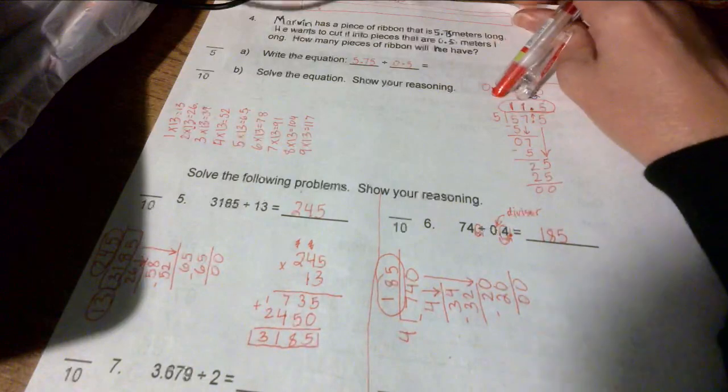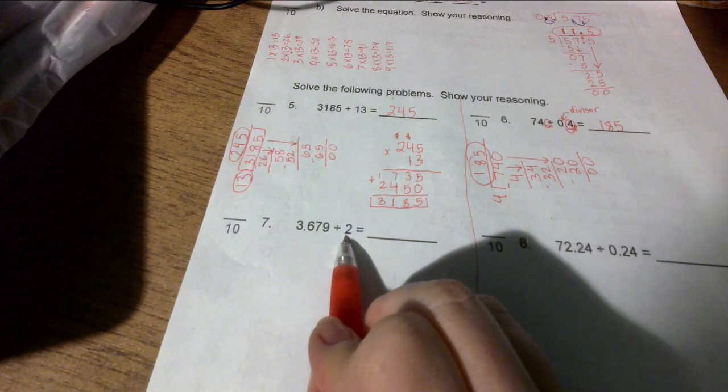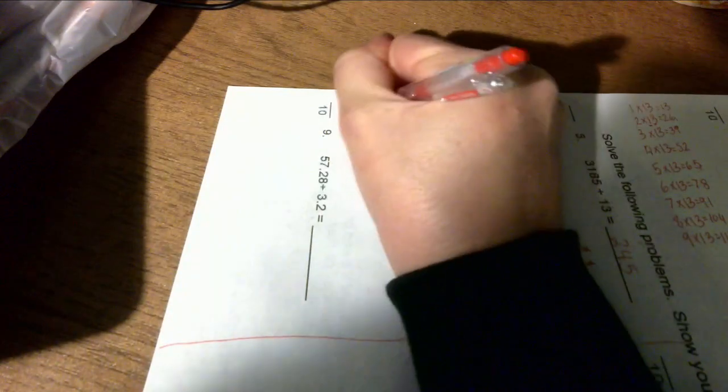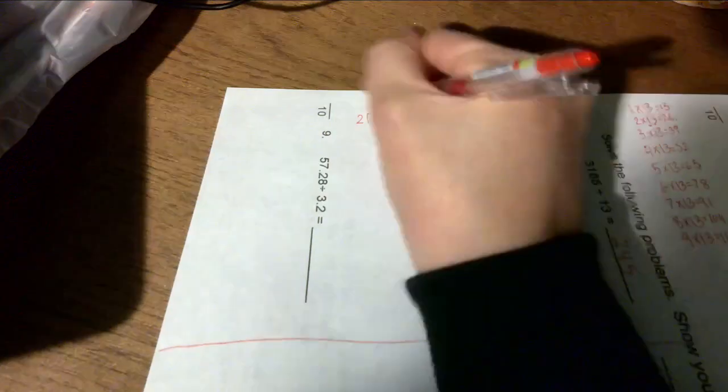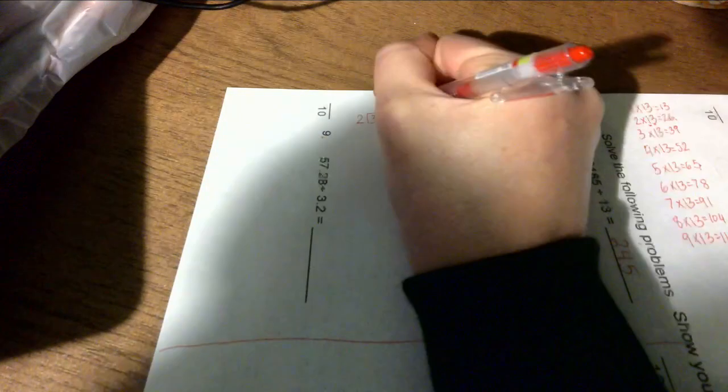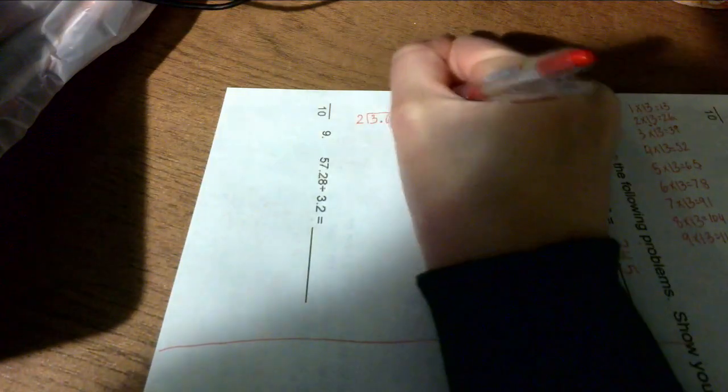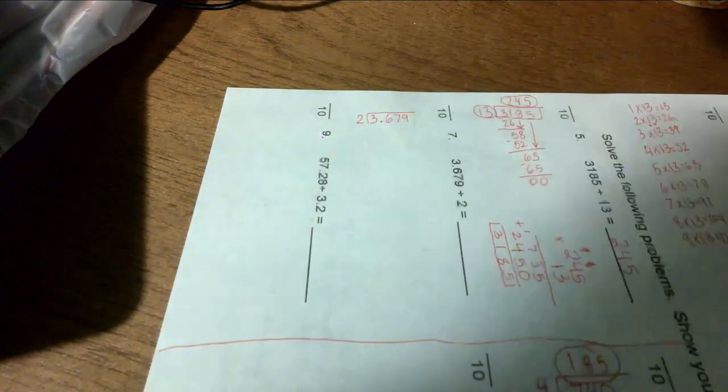Alright, so for this next one, let's go ahead and look at it before I flip my paper. I see that my divisor is a whole number, so I don't need to do any decimal point movements. I'm just good to go in setting this up. So hopefully you just kept your divisor the same, and you put your 3.679 in there.